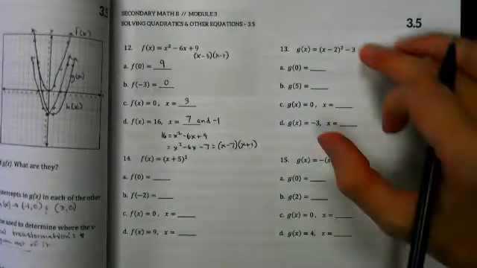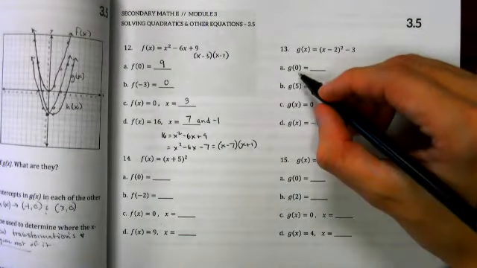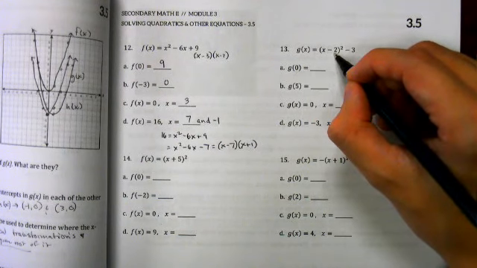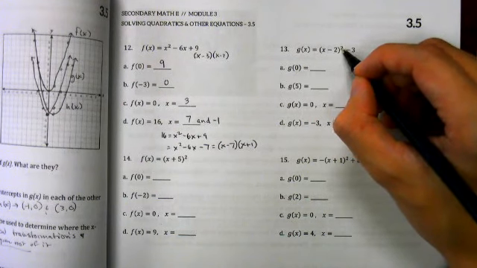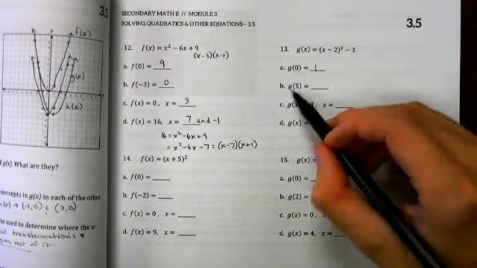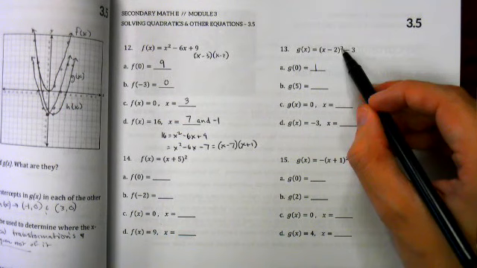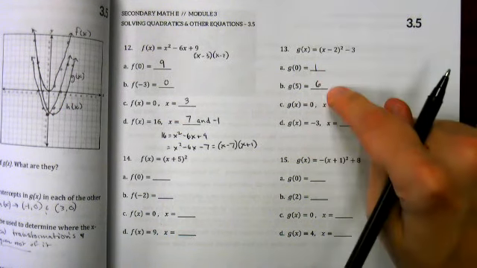Okay, let's go to this one. What happens when I plug in 0? All right, plug in 0. 0 minus 2 is -2, squared is 4. 4 minus 3 is 1. What happens when I plug in 5? 5 minus 2 is 3. Squared is 9, minus 3. This will be 6.